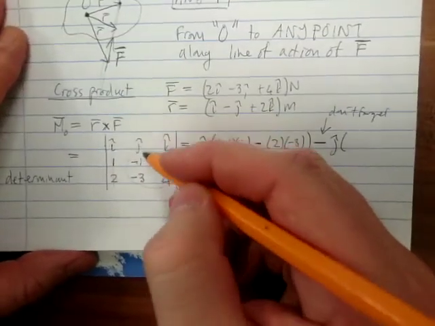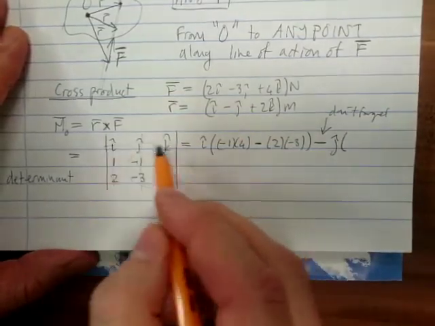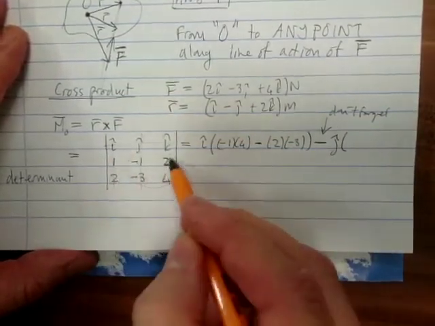Now we cross this out, and we cross that out. Now we're left with these four numbers here.